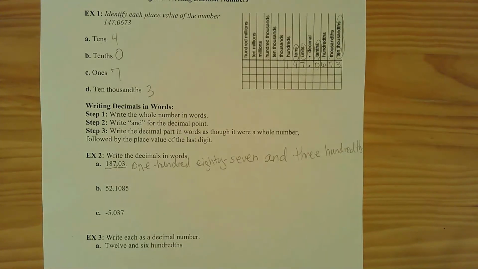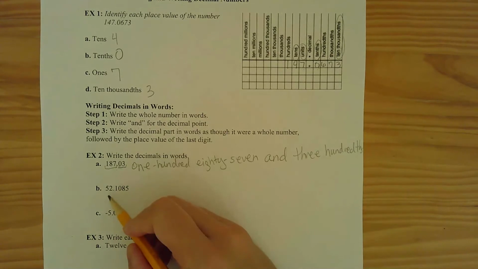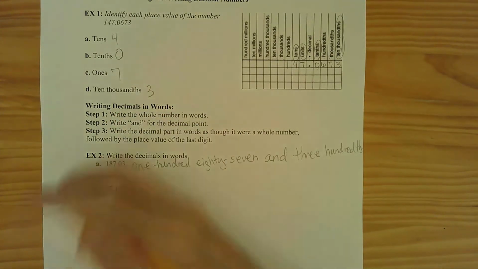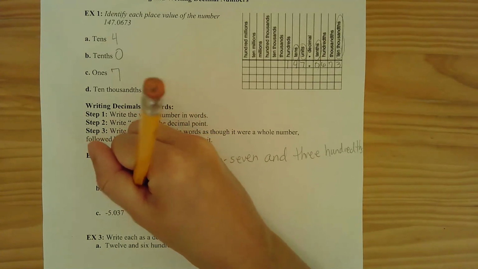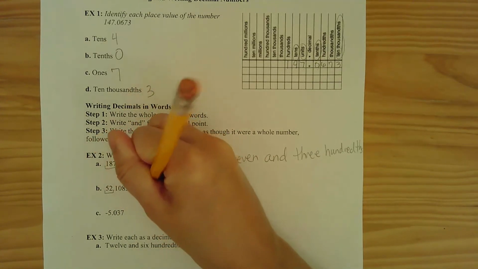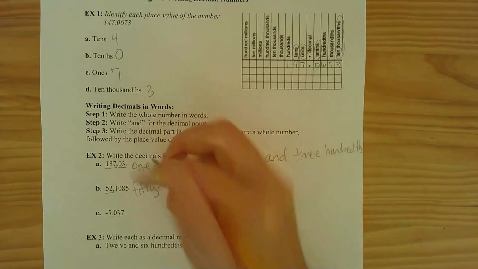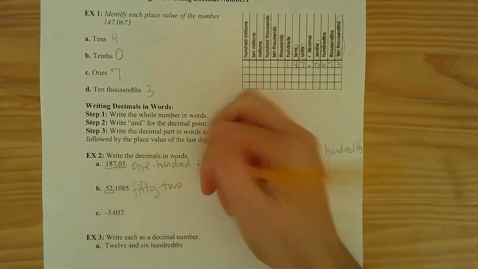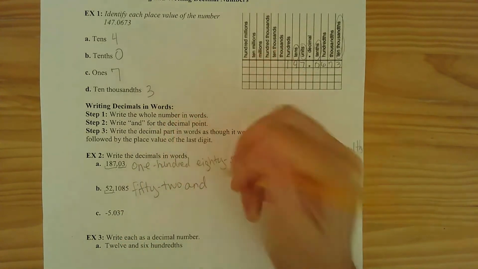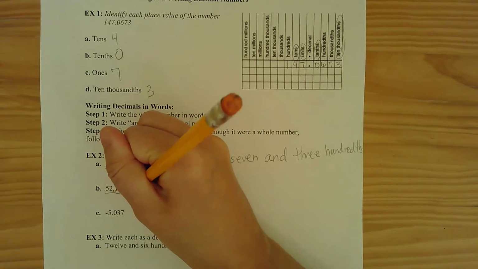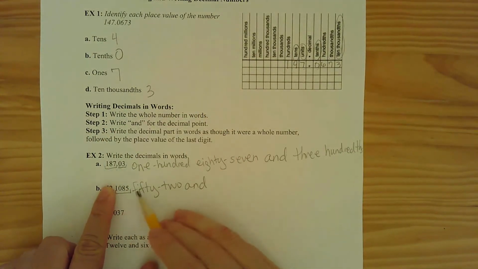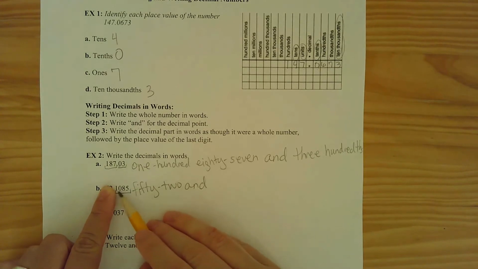Let's try another one. The next one, the whole part before the decimal is 5.2, which would be 52. Then we have a decimal point. Do you guys remember which word we use for the decimal? It's the word and. After the decimal place, I have 1085. So if I just saw that number by itself, I would say that's 1085.